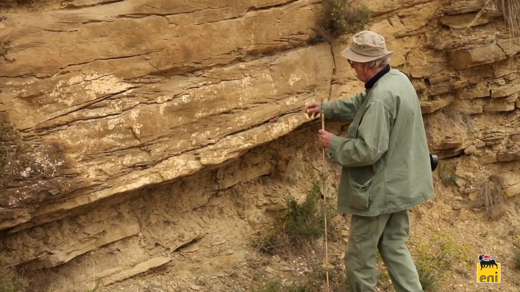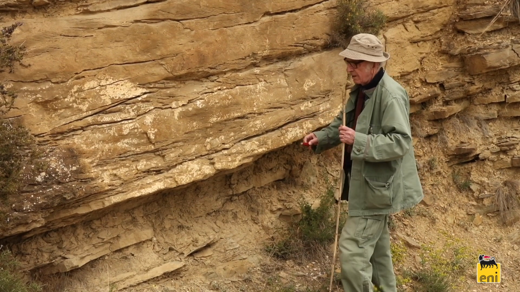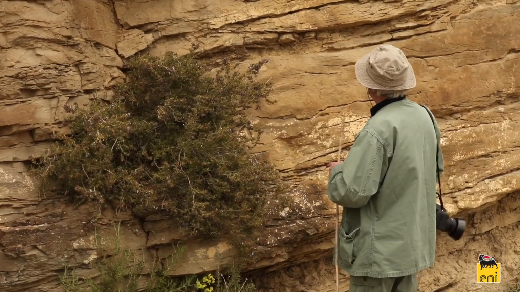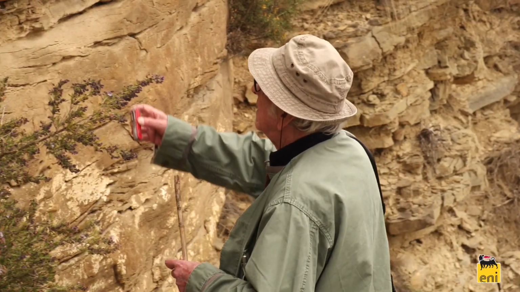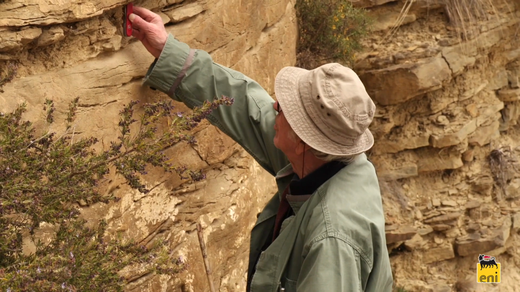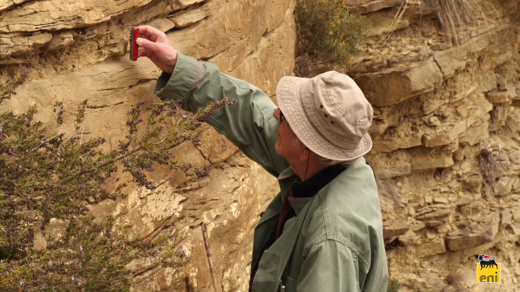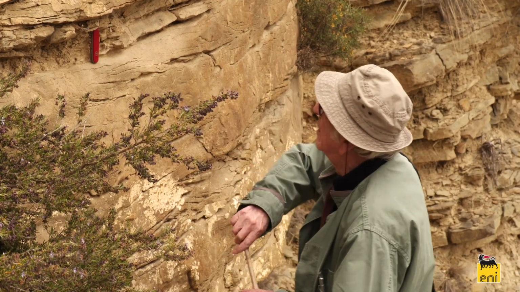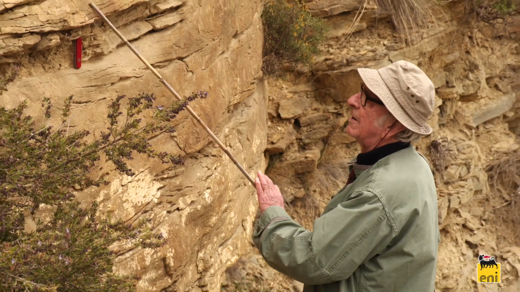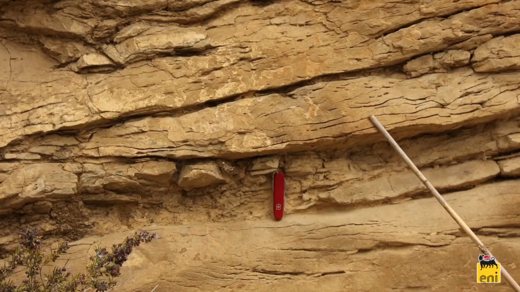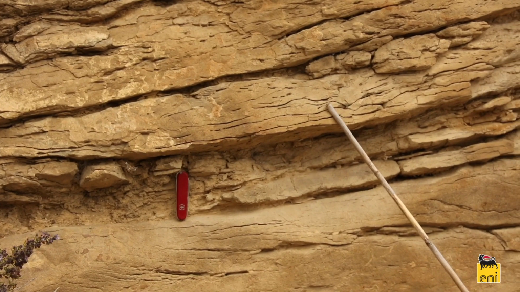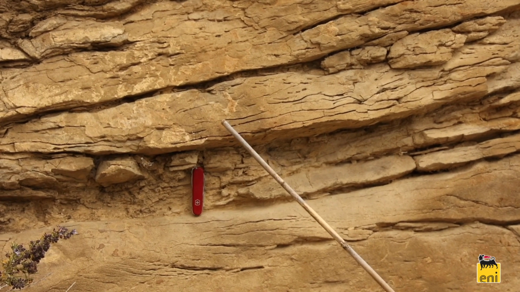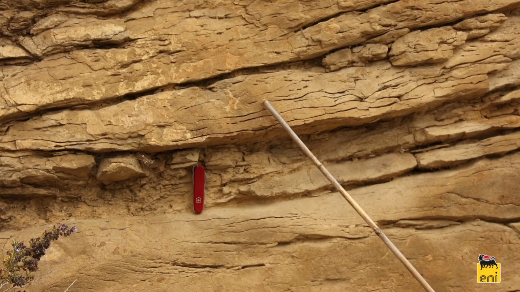We have another example of very nice facies in here. I don't know where I can put the knife. Here. Look. And here you have flaser. You see that you have mudstone partings interbedded with sand. The sand is entirely rippled.